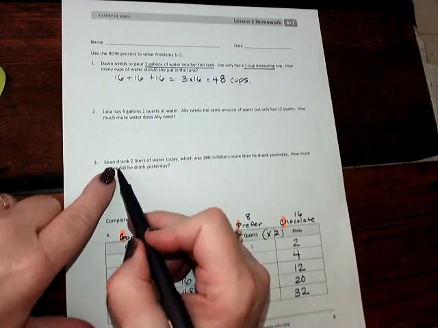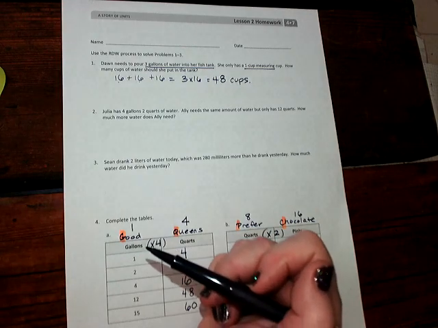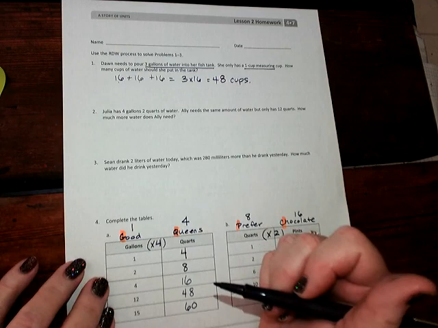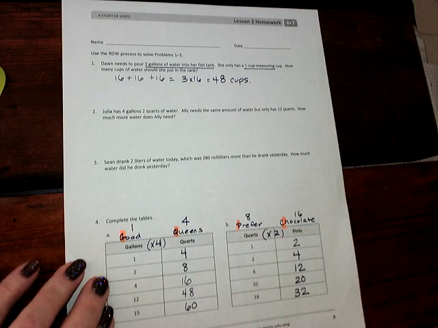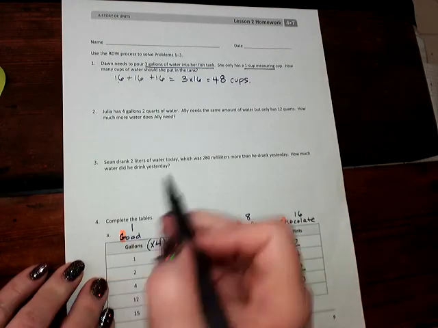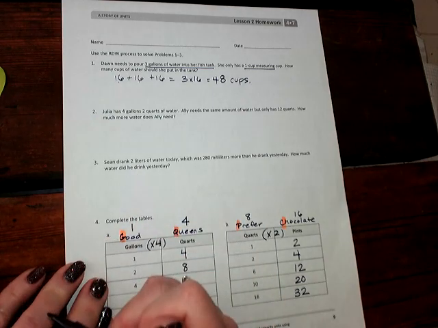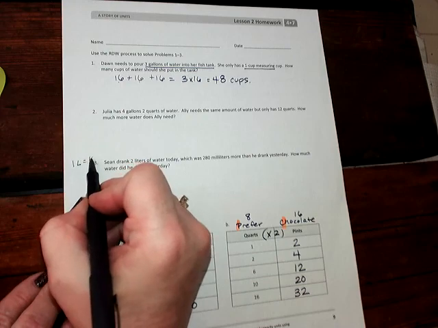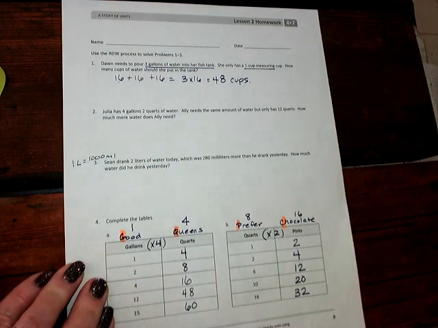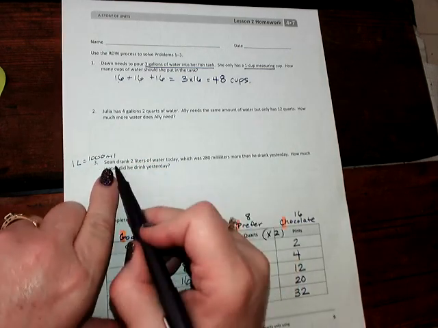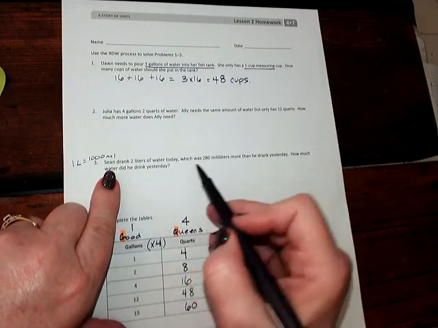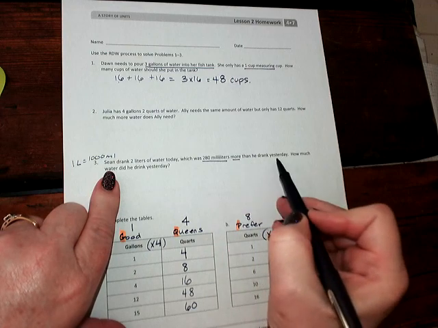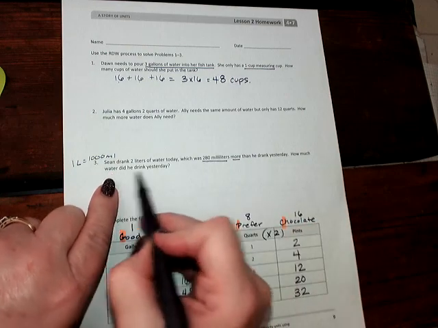Look at number 3 here. Sean drank 2 liters of water. Now I'm going to have to go all the way back to what I learned in the whole second module of 4th grade that talked about liters and the conversion of liters. So I know that in 1 liter, there is 1,000 milliliters. So if Sean drank 2 liters of water today, which was 280 milliliters more than he drank yesterday, how much water did he drink yesterday?